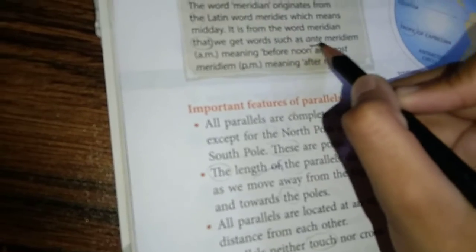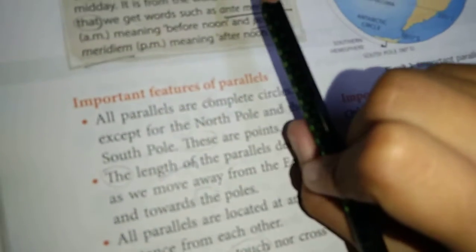So AM, you say it is morning time, and PM is any time after 12 o'clock, which is why you call it PM. But the time before 12 o'clock is AM, which is before noon. AM full form is anti-meridian. So I want you all to underline anti-meridian and post-meridian. Okay? It is meridiem.